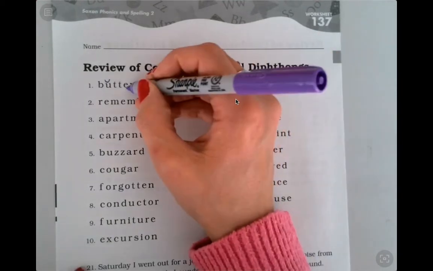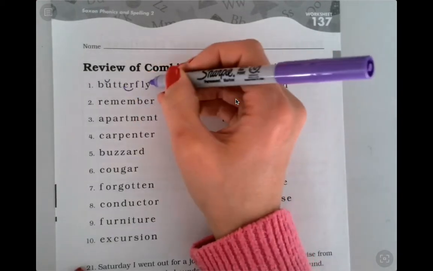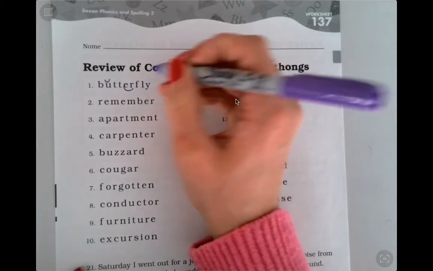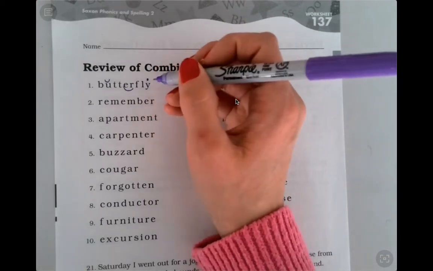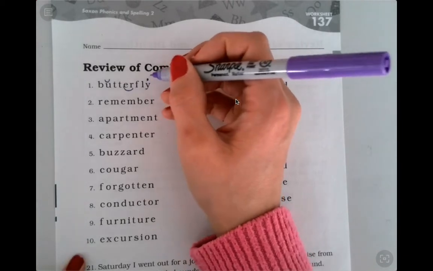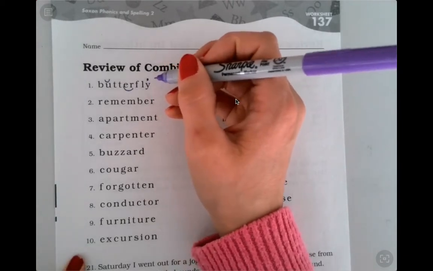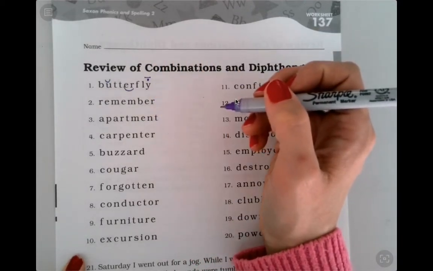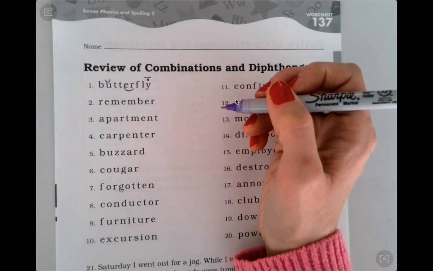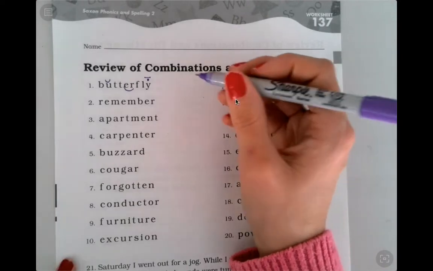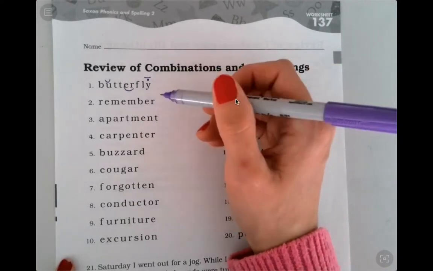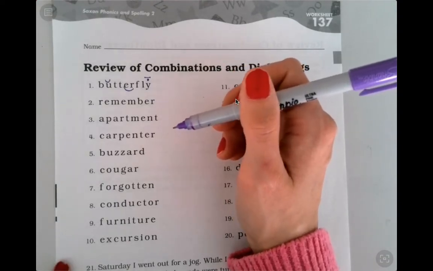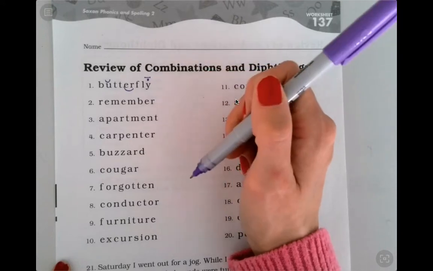And then we have our combination and then we have a long I sound for the I or the Y there. So we're going to do just a simple dot. And that one's our line. No, we boxed it in a lot. No, it'd only be a box if it was a suffix, and it's not a suffix there. So that is a long I sound.